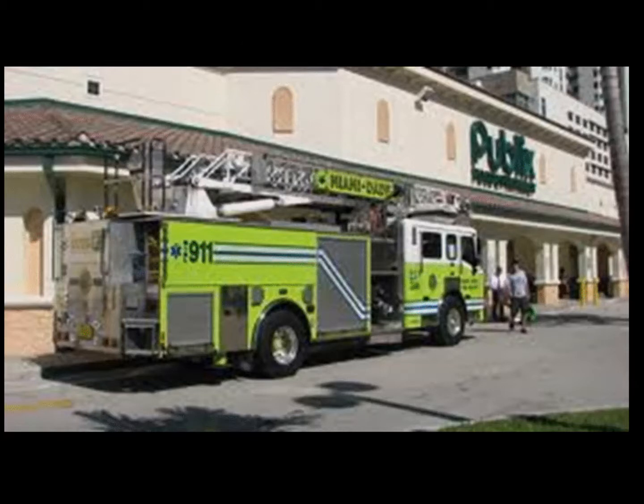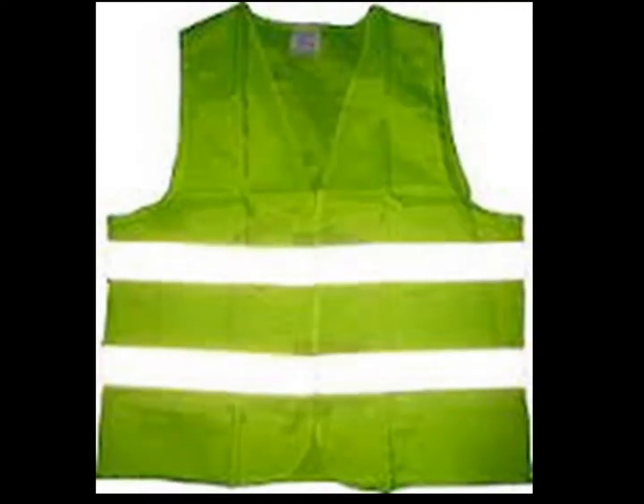Here's a picture. I'm going to show you some pictures of green, some mid-green. This is actually kind of like chartreuse. Here's a fire engine. Here's a vest. I used to wear this kind of vest when I was on the parkway on EMT calls.